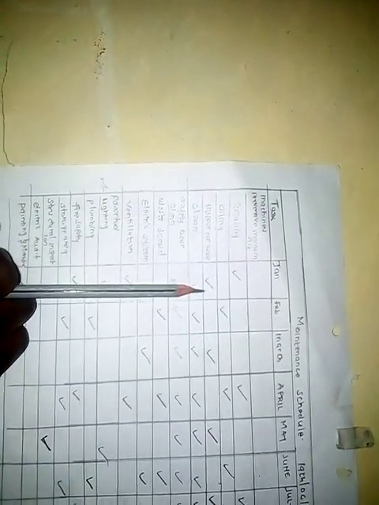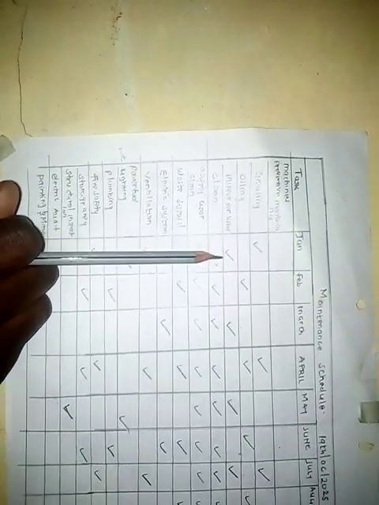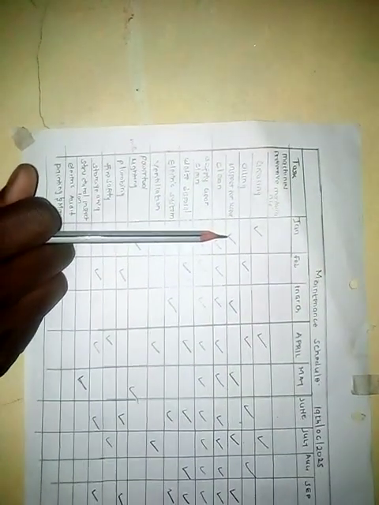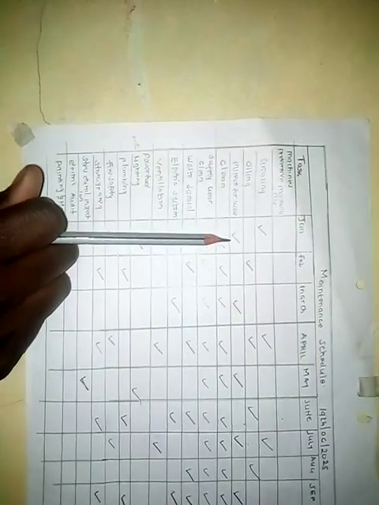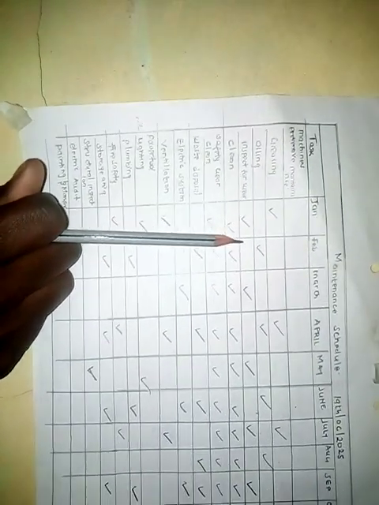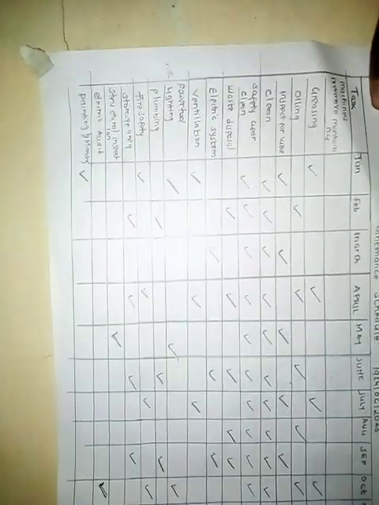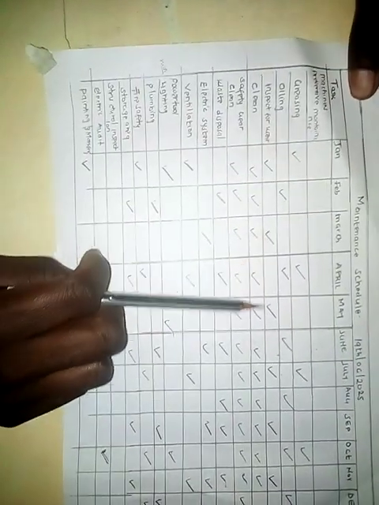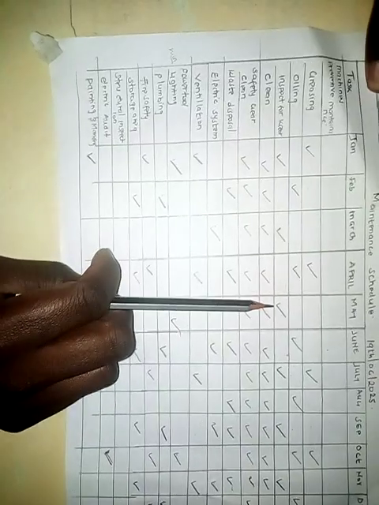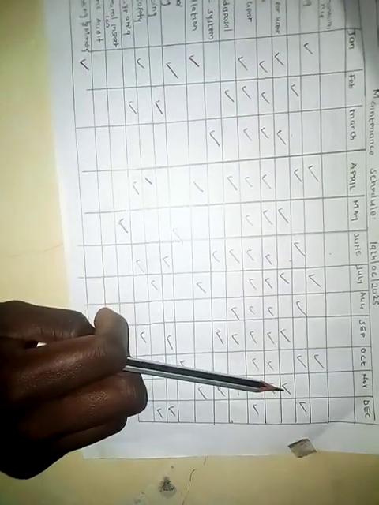The third one is inspect for wear. We inspect after 1 month again. So after 1 month, we inspected for wear in January. We skipped February. We didn't do March. We skipped April. We didn't do May. We didn't do July. We didn't do September. We didn't do November. Then we are going to do it next year again.